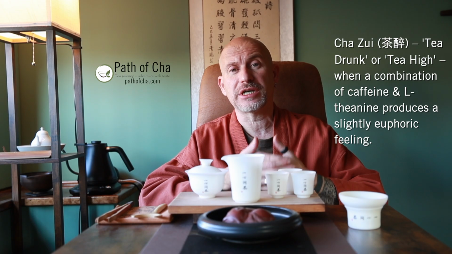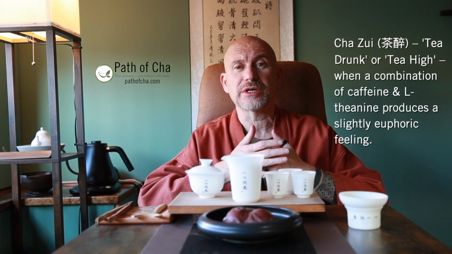So by understanding the key elements of tea, we can figure out which teas may give us more energy, which teas can give us more calm, and which teas can get us what is called in China chazui, tea drunk, or rather tea high, because this state of slight euphoria comes from a combination of caffeine and L-theanine that work together, and by understanding which teas have the most of both, we can determine which teas are more likely to get us into this state.